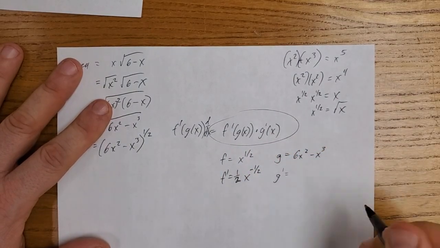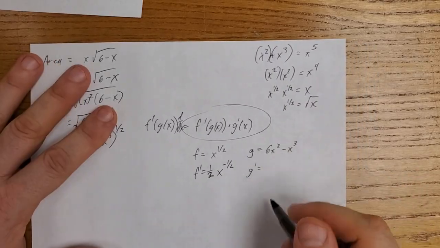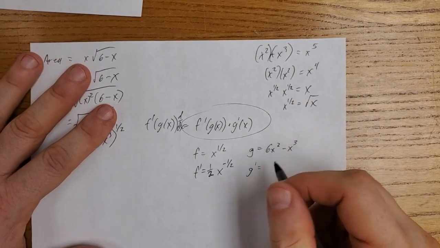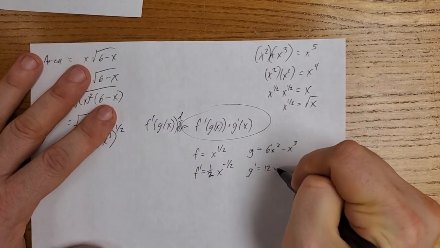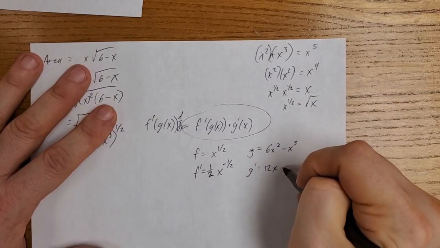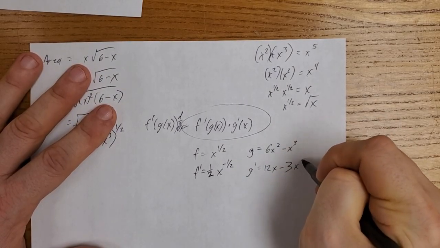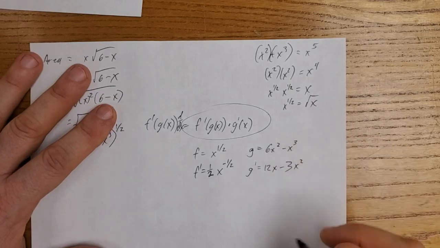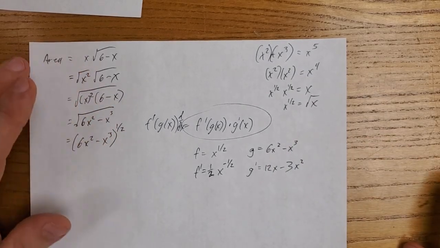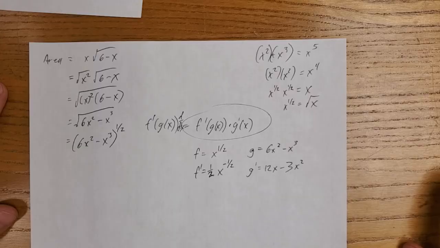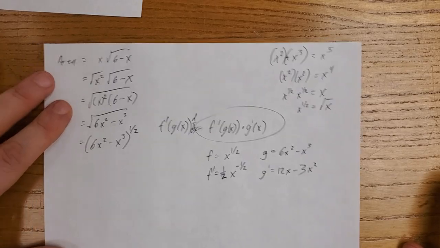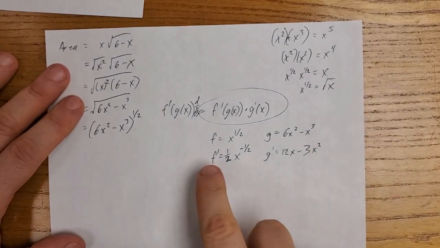And then the derivative of the g, again, simple power rules: bring the 2 down, 2 times 6 is 12. Subtract 1, that's just x to the power 1. Minus, bring the 3 down, 3 minus 1 is x squared. So now we can take that and fill it all back in.